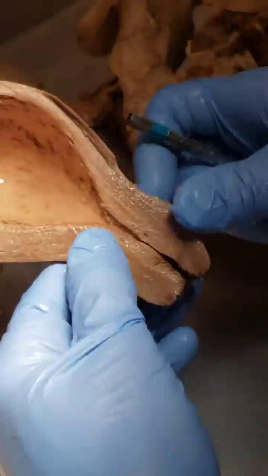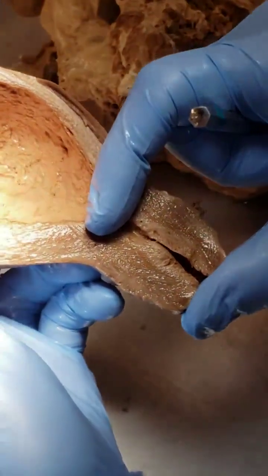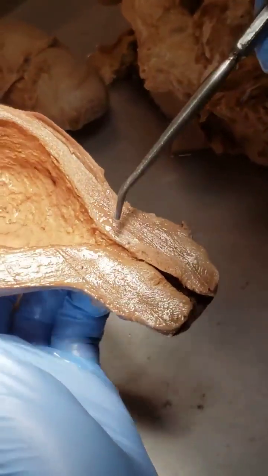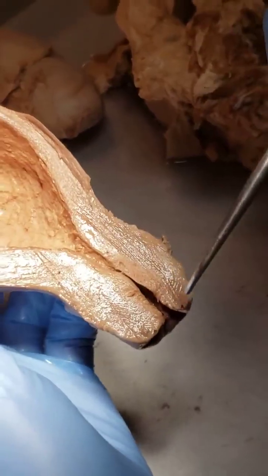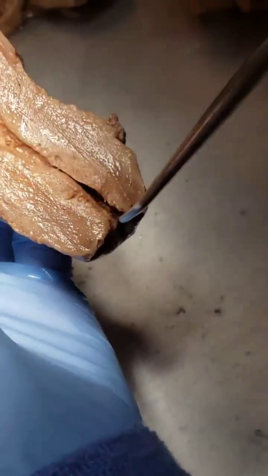Relative to the cervix, you can see it's rather thick. It's several centimeters in length. The initial opening into the cervical canal is the external os.